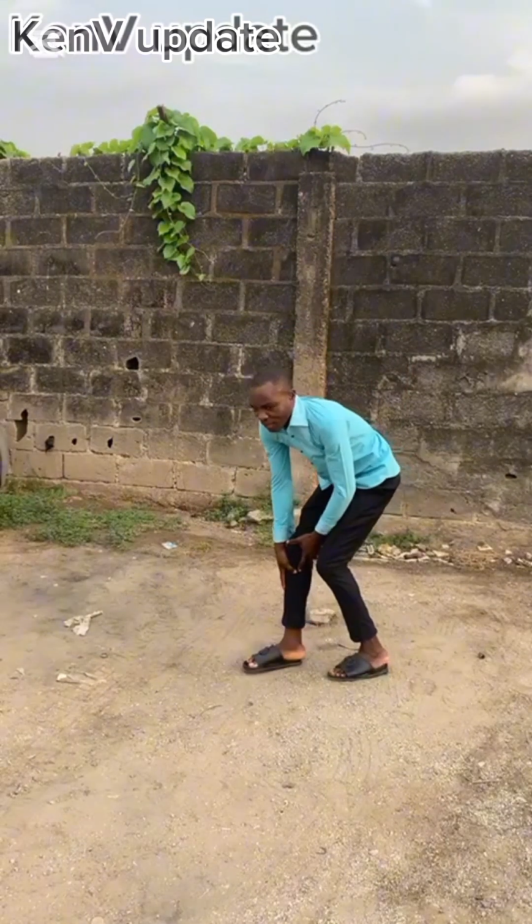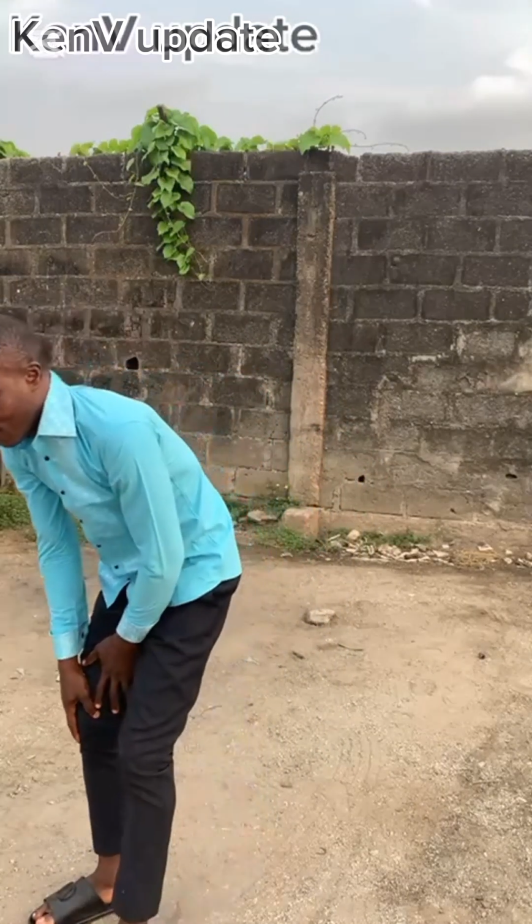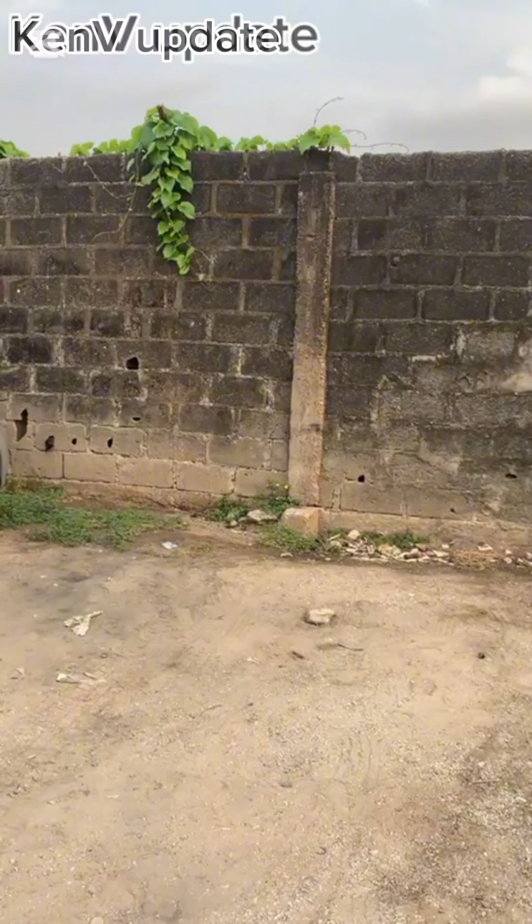Then you hold your leg as if what you kick is too heavy, that at least it had given you injury on your leg. After that, you can now walk out. Save the video to your gallery and head over to CapCut.